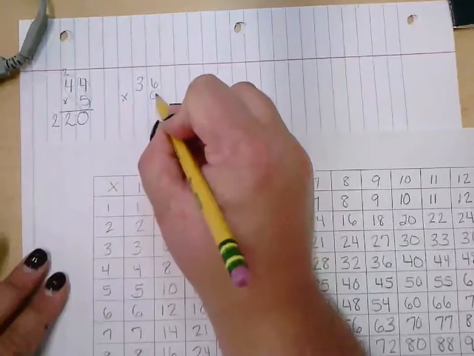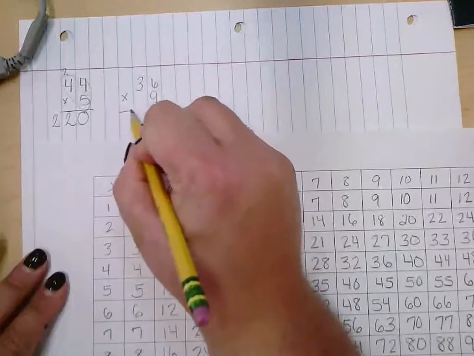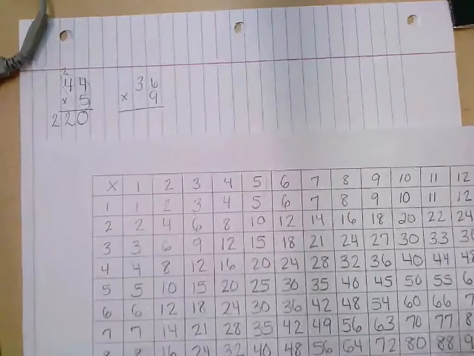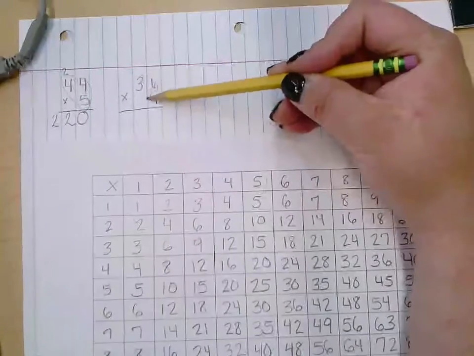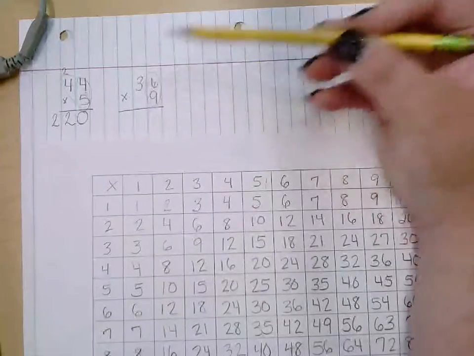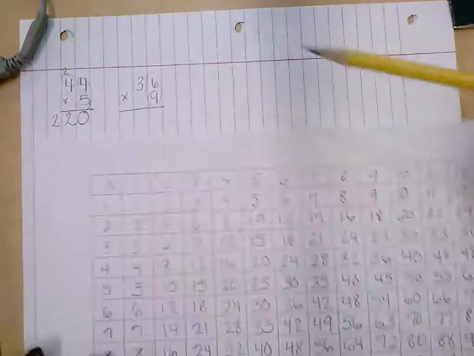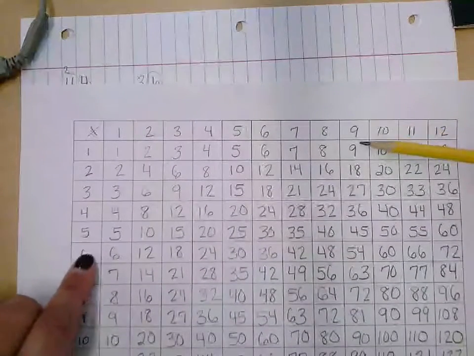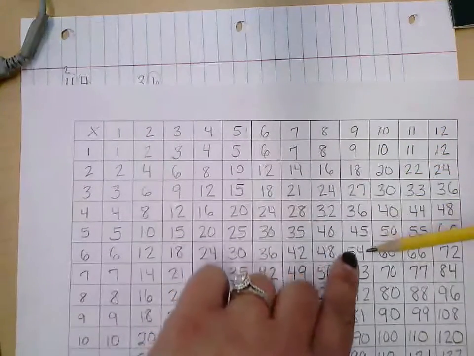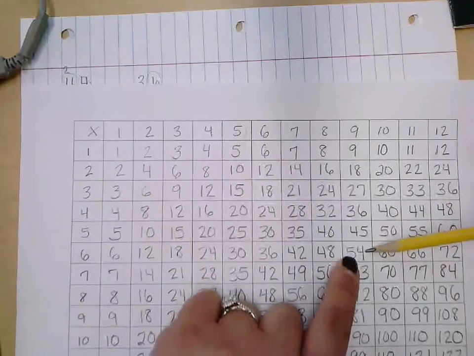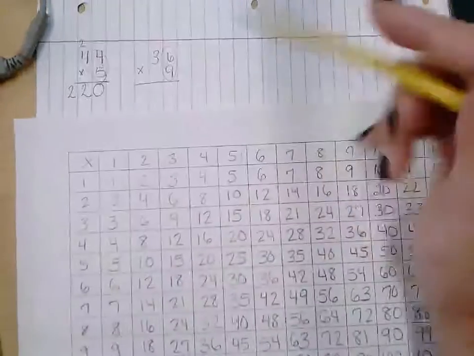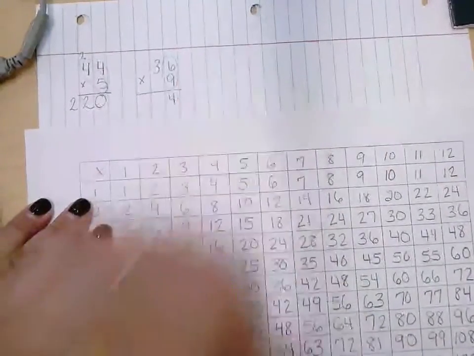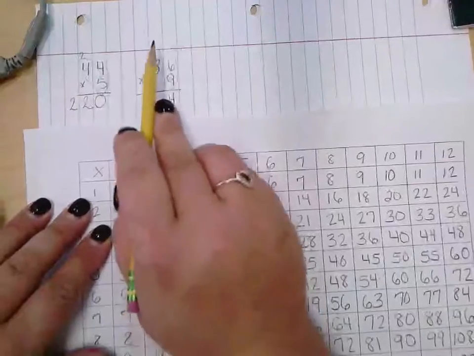Our next problem is going to be 36 times 9. First step is we have to multiply the ones place together. So 9 times 6. Let's find 9 and 6 and figure out where they're going to meet. 9 and 6 are going to meet at 54. So 9 times 6 is 54. I'm going to put my 4, and I need to carry my 5.